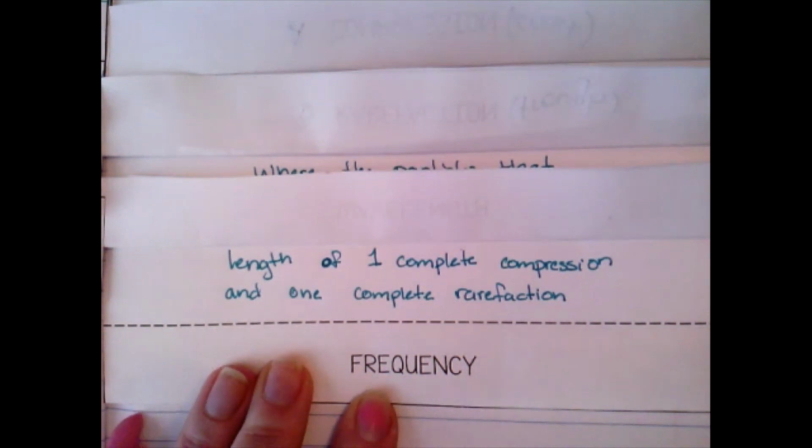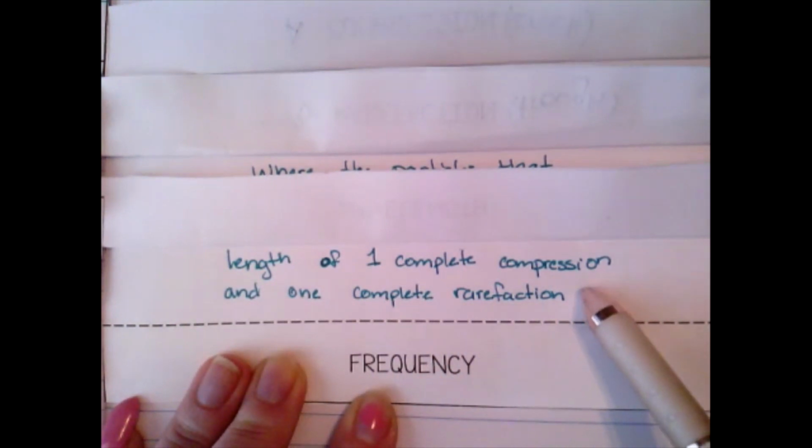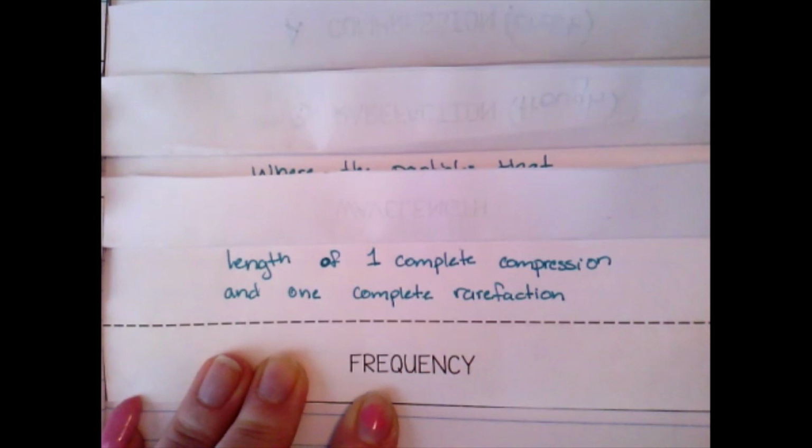Now, thinking about the picture of a longitudinal wave, what is one wavelength going to look like? How are we going to label that? Clayton: wavelength is right here. It's one complete compression and one complete rarefaction.